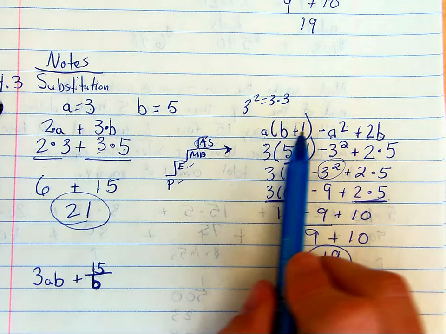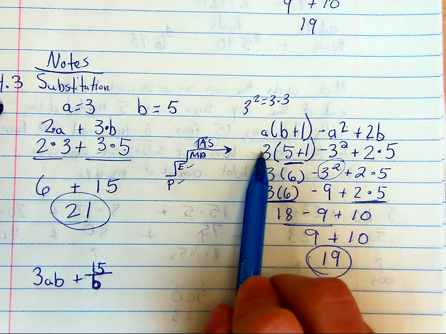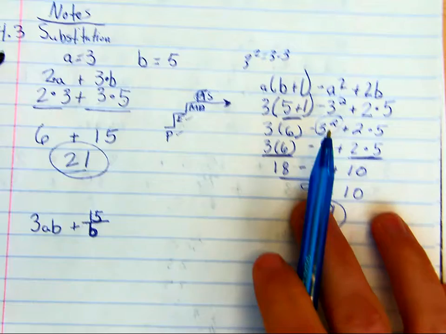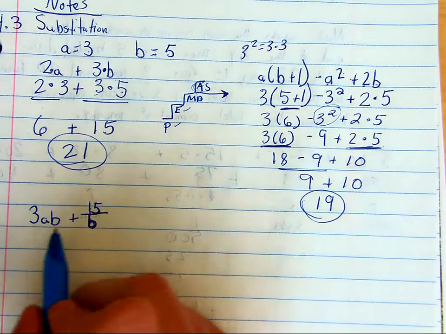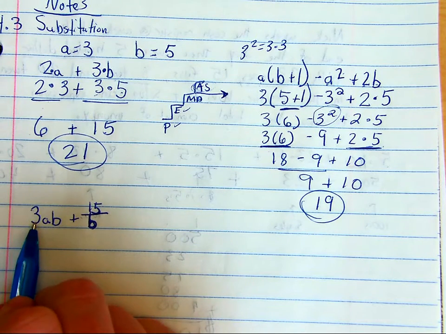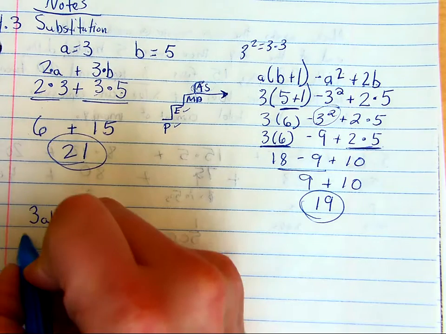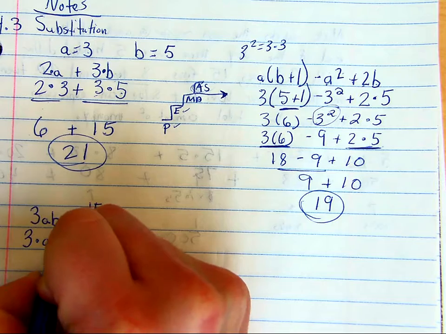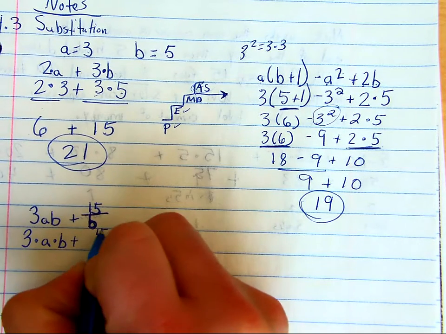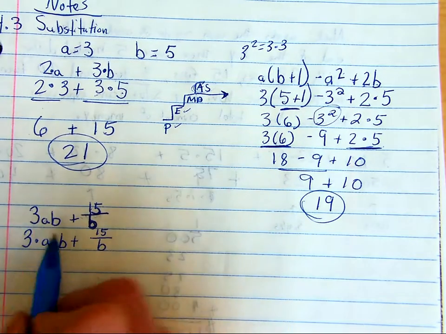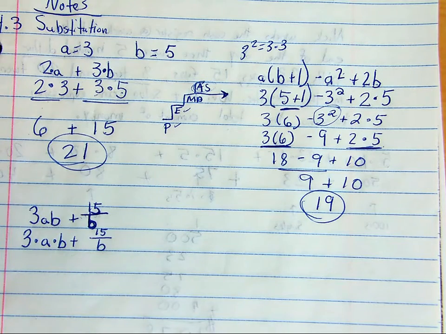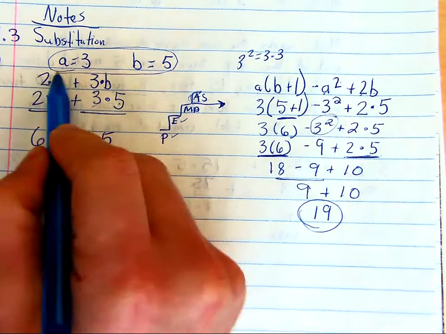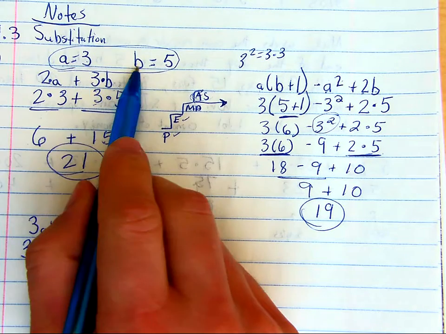So going from this to this? Alright, so I'll take real special care with this one when I'm transforming it, okay? This means, and you could rewrite it like this if you want to, it means 3 times A times B plus 15 over B. So when these are touching, it means multiplication. Alright, and the original directions told us A equals 3 and B equals 5.